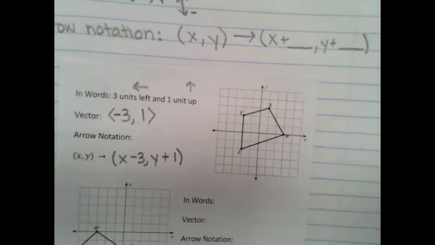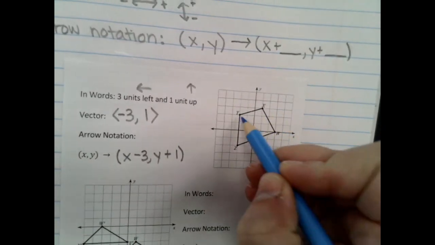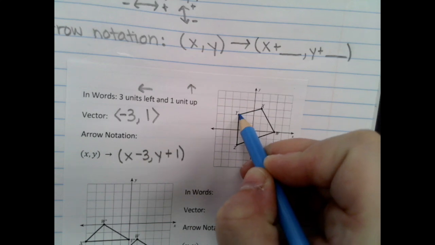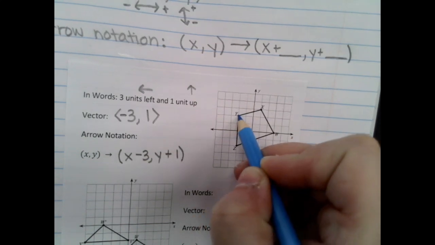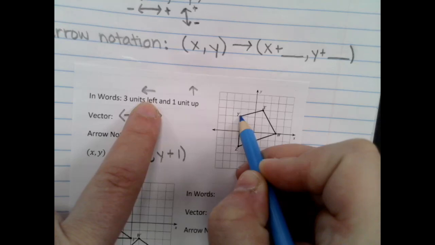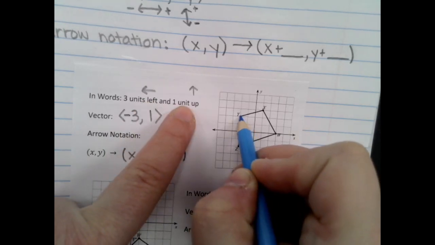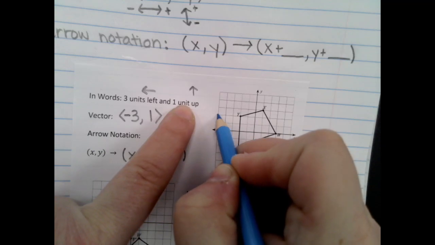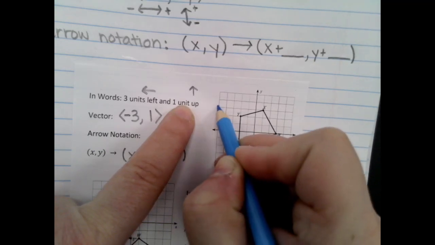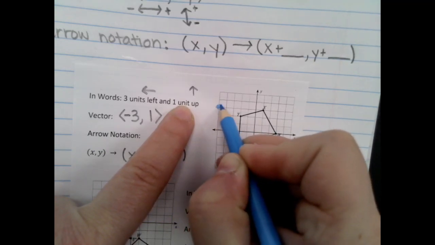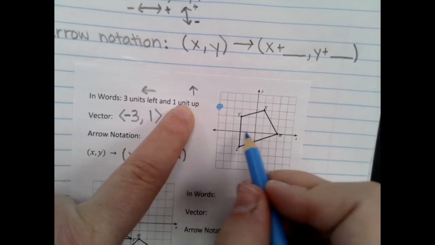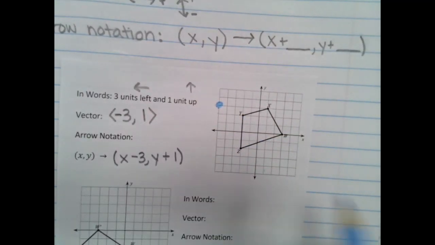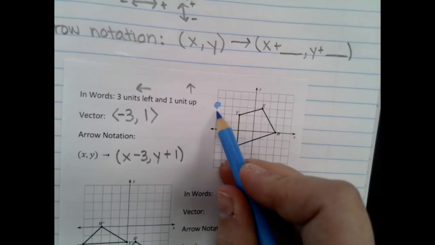All right, so as we take a look, what we're going to do, we're going to take that colored pencil. I'm going to start on point Y. So start on point Y. And literally, I'm going to just count 3 jumps to the left and then 1 jump up. So 1, 2, 3, and then 1 jump up. And there's my new point. So I started at Y, and from Y, we're going 3 left, 1 up.